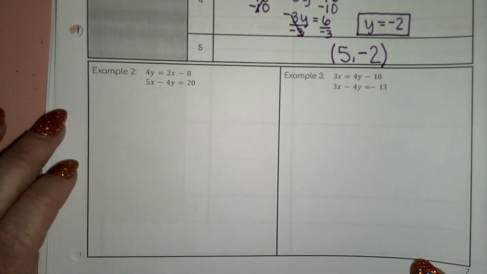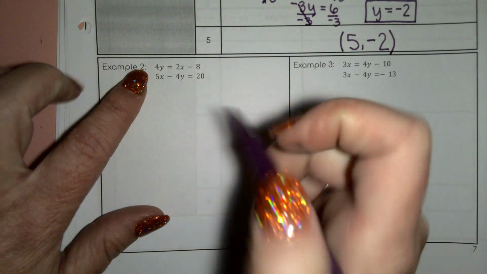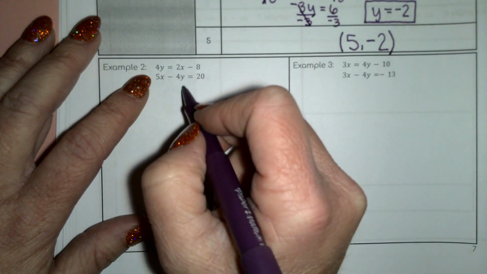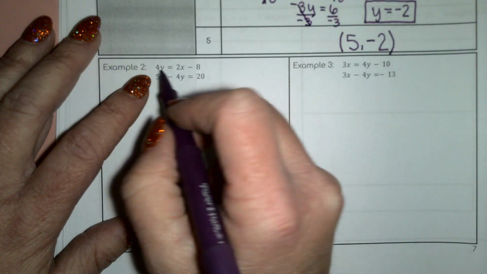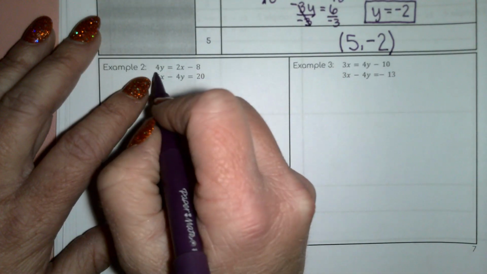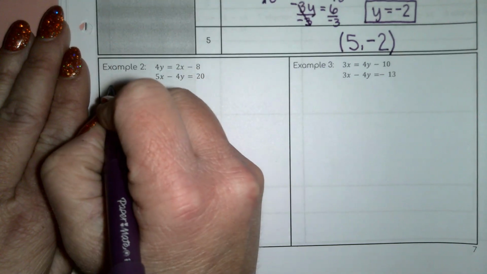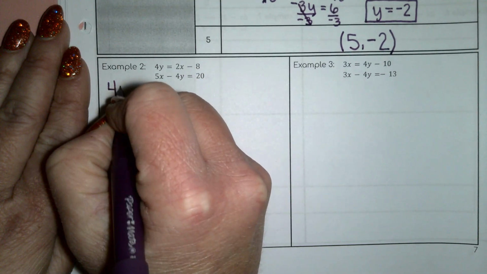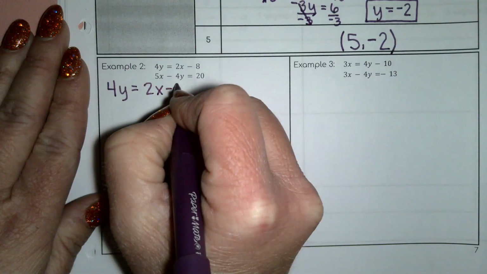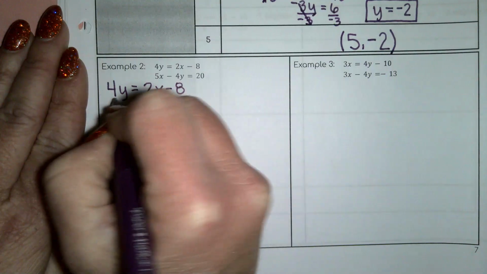Now let's try on example number 2. We first have to see if they're lined up. My x's aren't even lined up this time, my y's aren't lined up, and my equal signs aren't lined up, so we need to move this top equation around to make sure that the x's and y's are on the same side of the equal sign. So in order to do that, I've got 4y equals 2x minus 8. I'm going to subtract 2x on both sides.